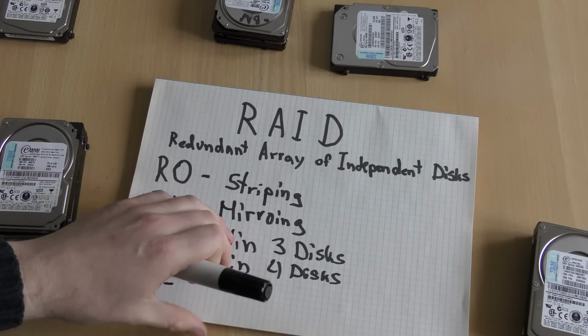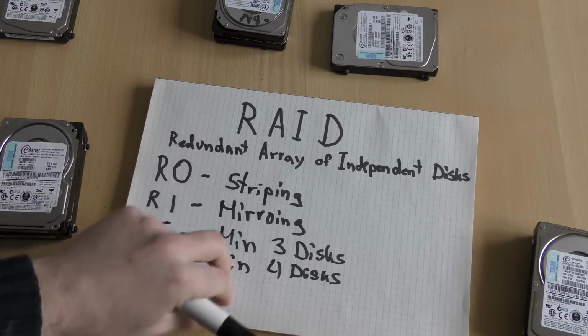And now I'm running out of room on my paper here. So let's go to the next page.